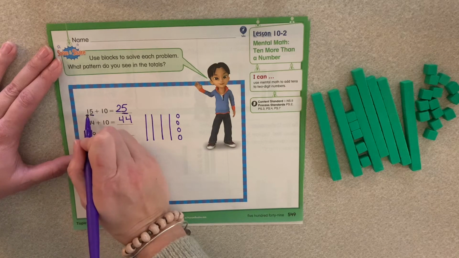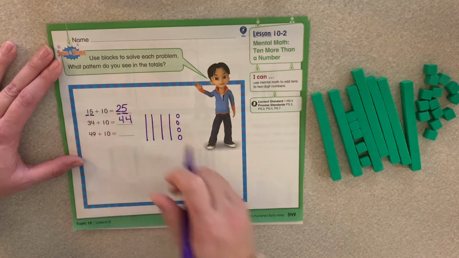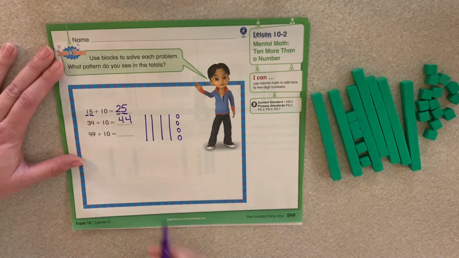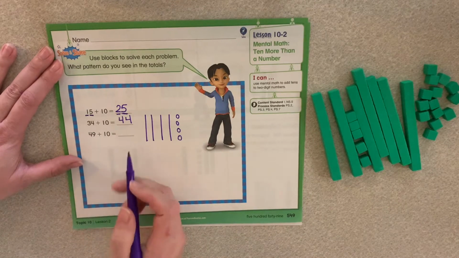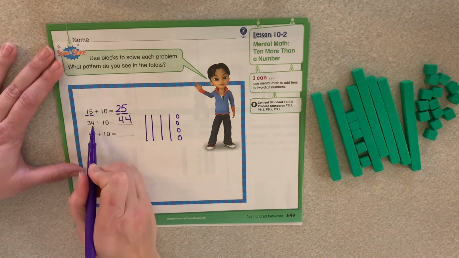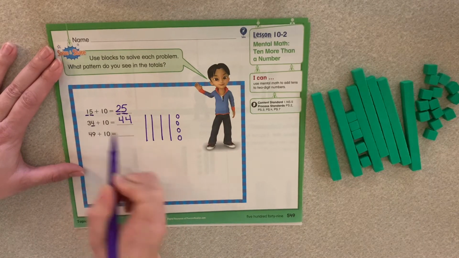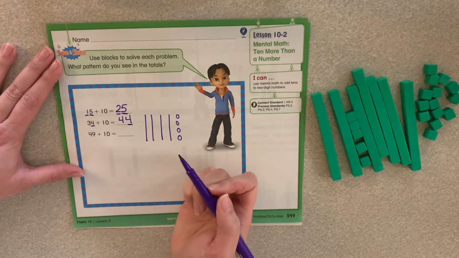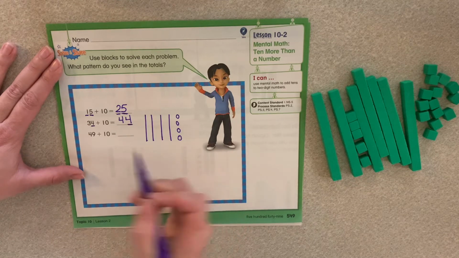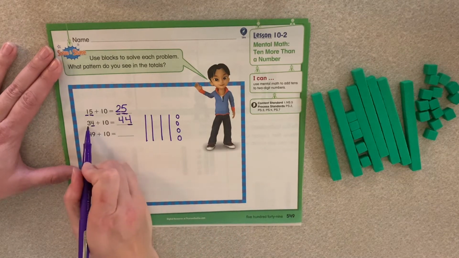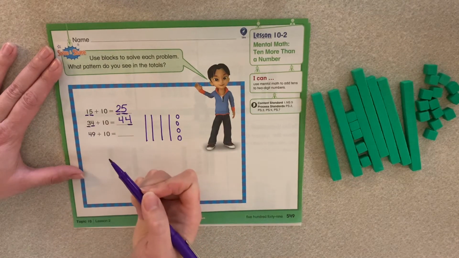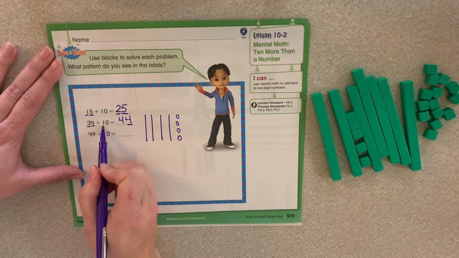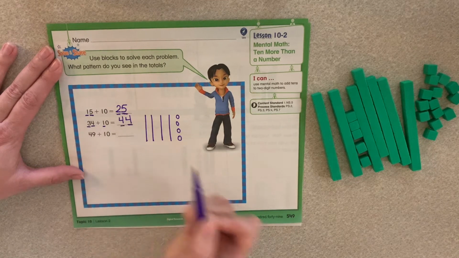It changed from a 1 to a 2. And when I look at 34 plus 10, I notice my 1s, my 4 1s, stayed the same. But what changed? Yeah, my 10s changed, didn't they? First I had 3 10s, but remember I added another 10, didn't I? Now I have 4 10s.